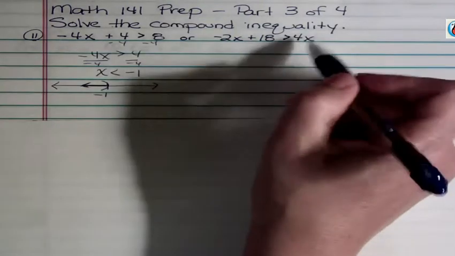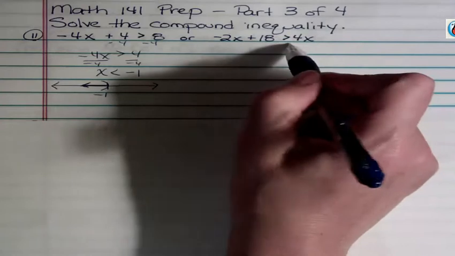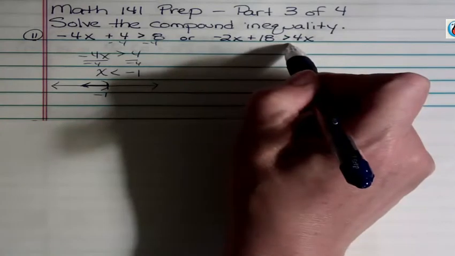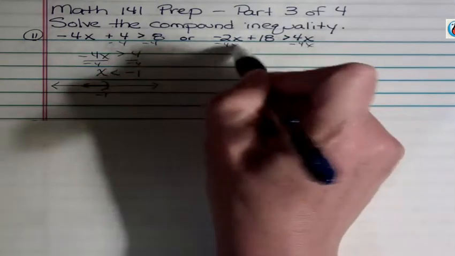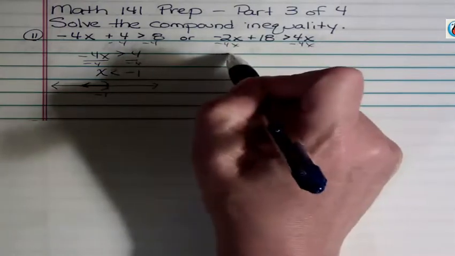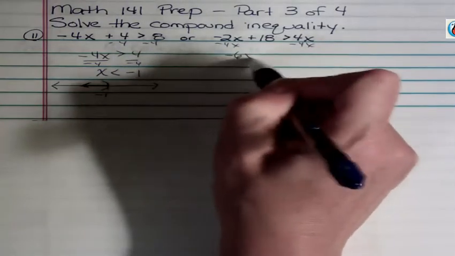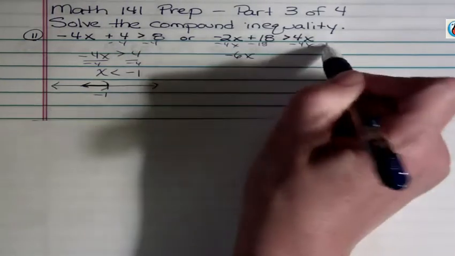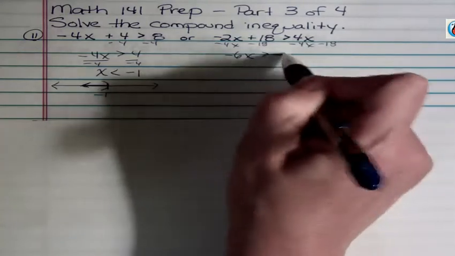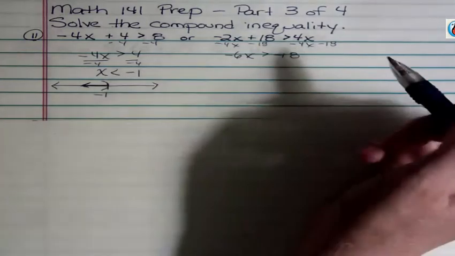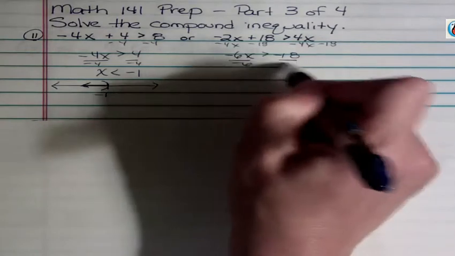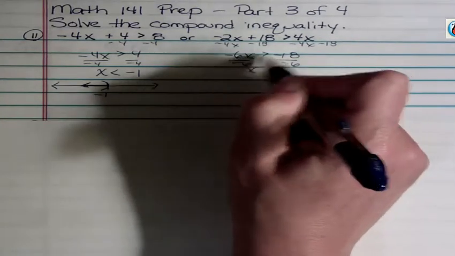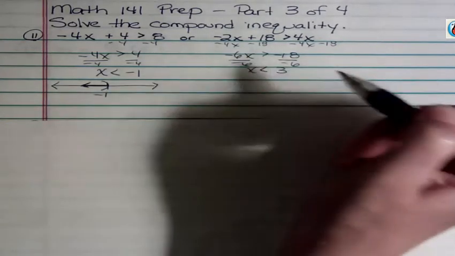If I want to solve this, I'm going to move 4x to the other side, even though I like to keep the variable on the left side, so I'm going to do that. So I get negative 6x, and I'm subtracting 18 from both sides, is greater than negative 18. And if I divide both sides by negative 6, again, I've divided by a negative, so I want to reverse the direction of the arrow, and I get x is less than 3.